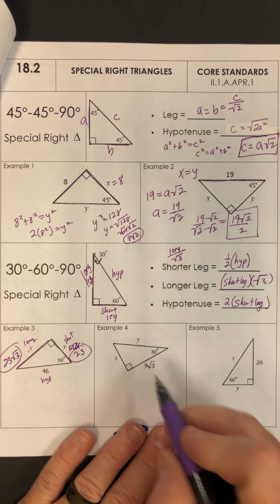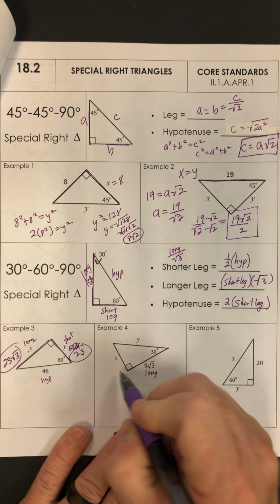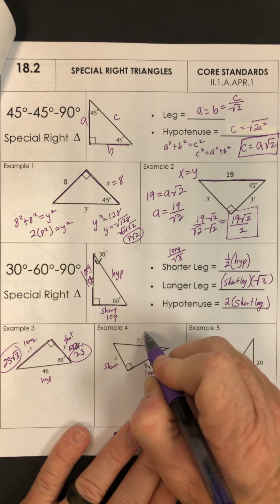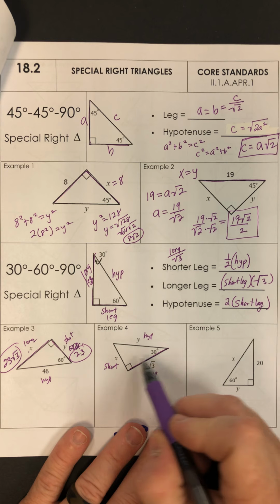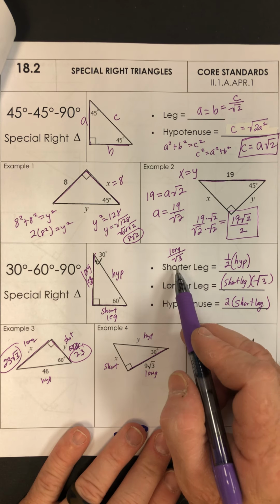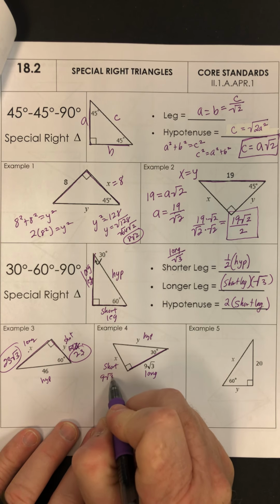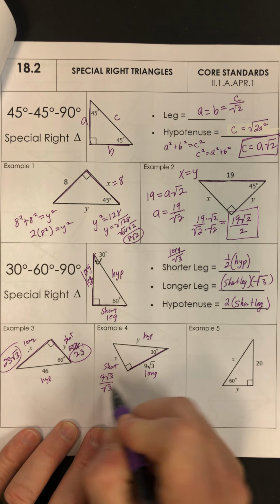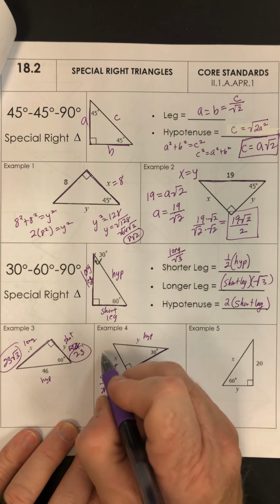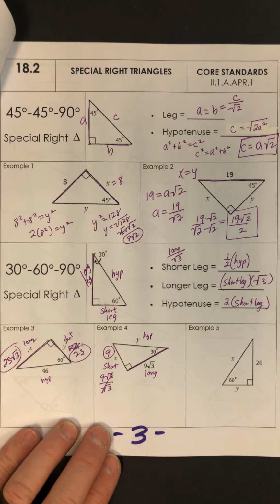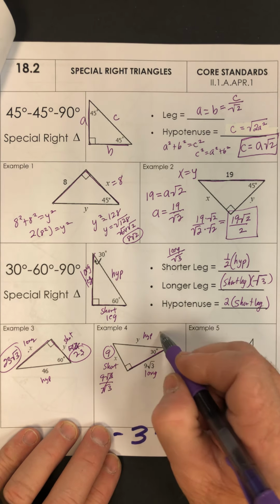Example 4, let's see, what do we have? This is the long. This would be the short and the hypotenuse. So if we have the long leg, we have to get to the short leg. Well, we have to divide by the square root of 3. So the short leg would be 9 square root of 3 divided by the square root of 3. Those would reduce, so the short leg is just 9. And then to get to the hypotenuse, it's double the short leg. So this would be 18.